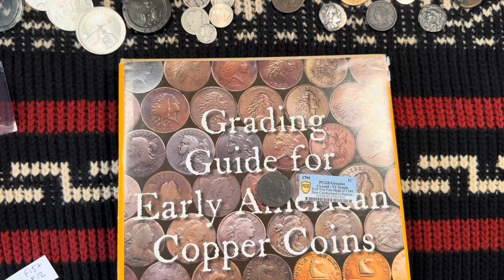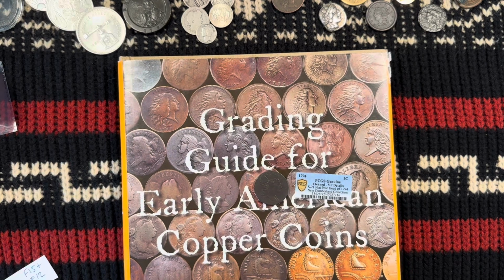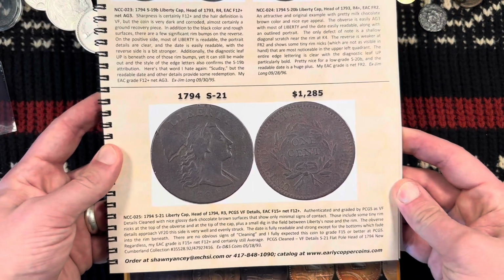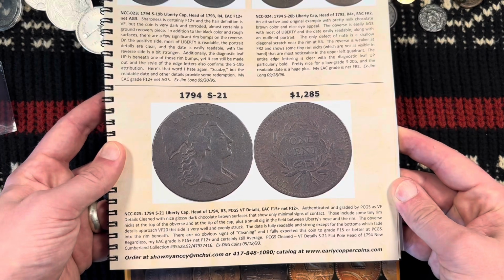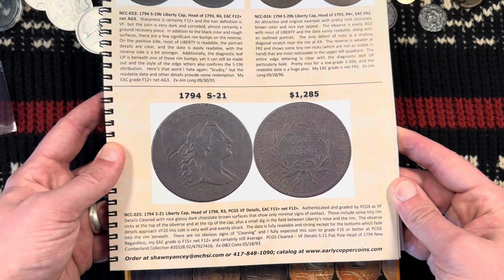Here we have a lovely Sheldon 21 flat pole. PCGS calls it a very fine details cleaned. I don't agree with that. Doesn't look real clean to me. And Sean Yancey didn't agree either. So we're looking at a PCGS graded VF details with a nice glossy dark chocolate brown surface. Only minimum signs of contact, I agree.